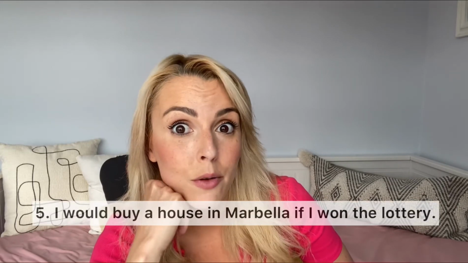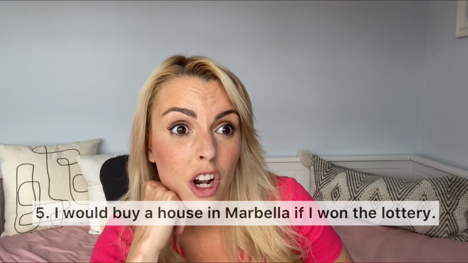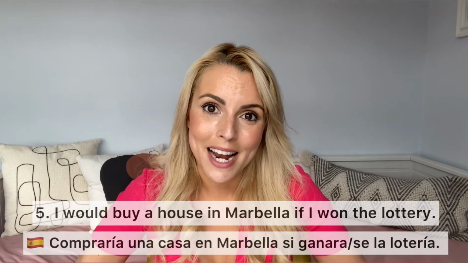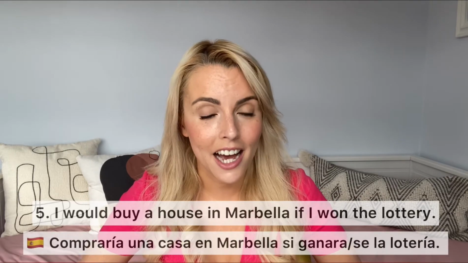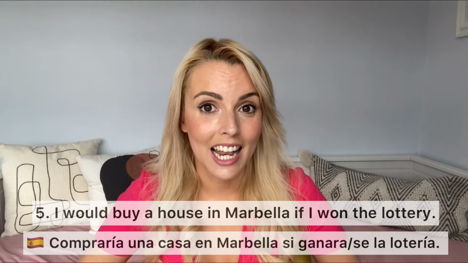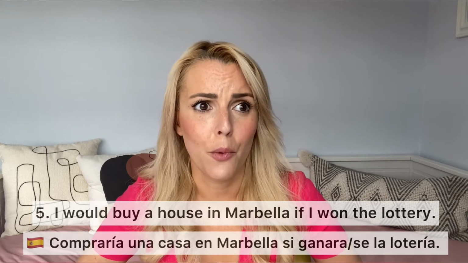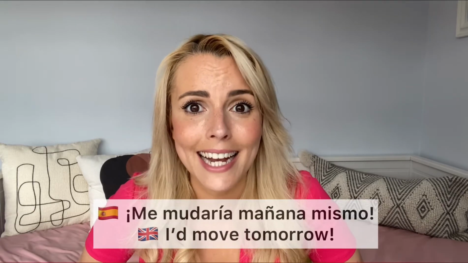I would buy a house in Marbella if I won the lottery. Compraría una casa en Marbella si ganara or ganase la lotería. Oh yes, I would. Mañana mismo, tomorrow. I'd move there tomorrow. Me mudaría mañana.